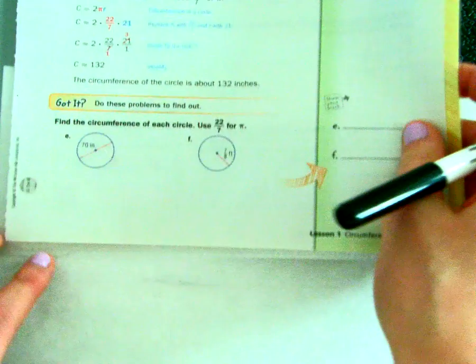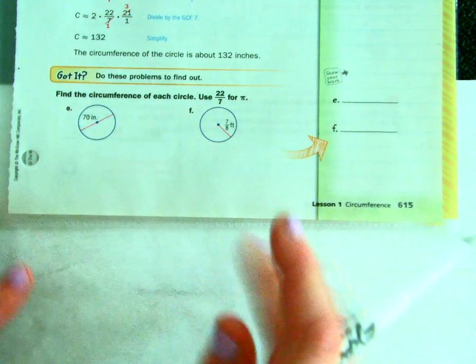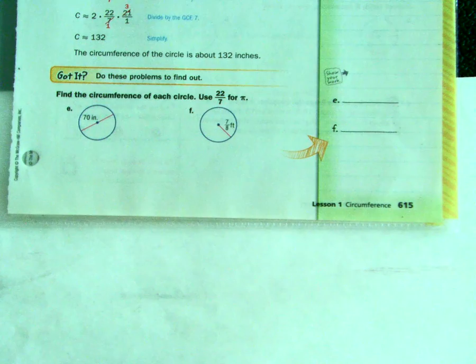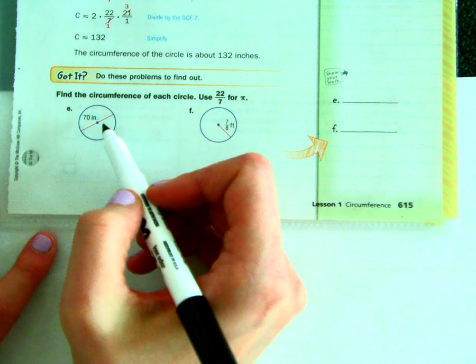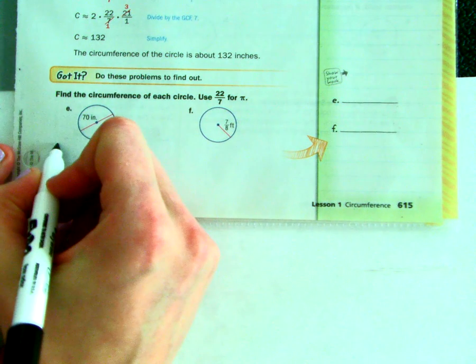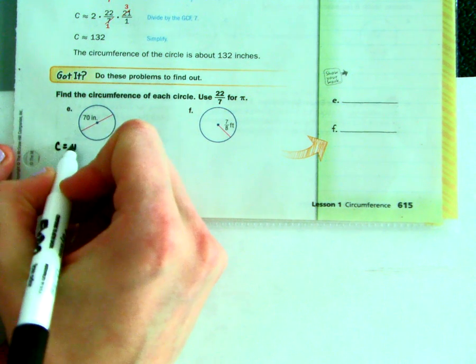Okay, so letter E, we have 70 inches. First, I need to determine, is this a diameter or a radius? Well, it goes from one point through the center to another point on the circle. So this would be a diameter. So I'm going to use the formula circumference equals pi times diameter.